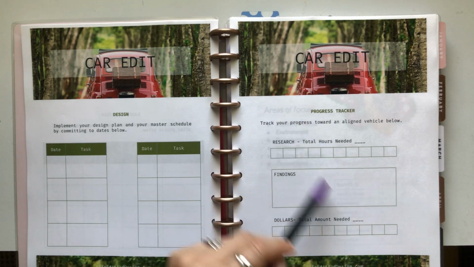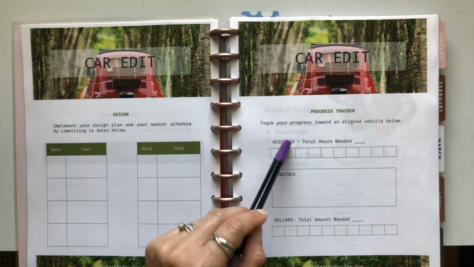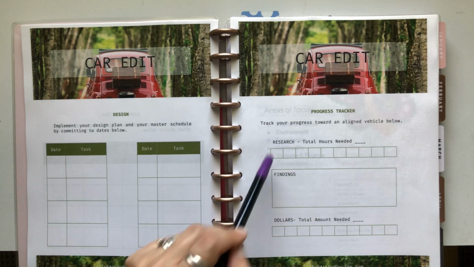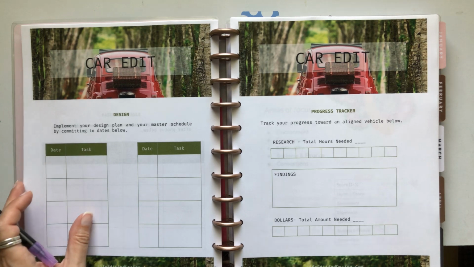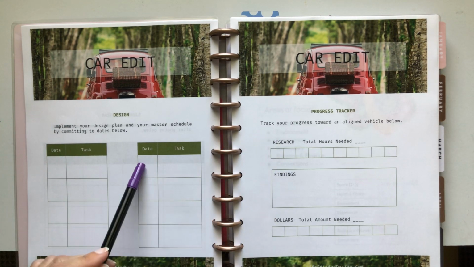So those are just an optional thing. And if research isn't your thing and you need to put something else in here, obviously cross it out and write what you need. But I want to give you an idea to track this. So that is the car edit. There's a lot in here.